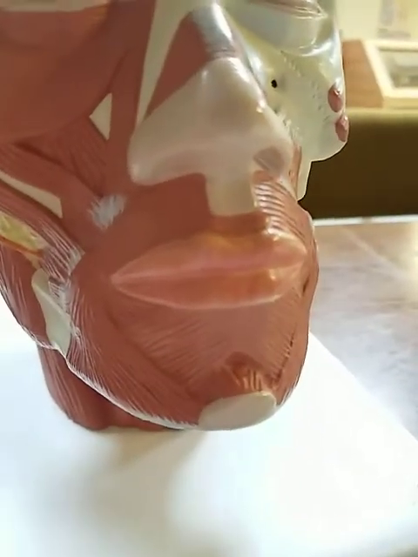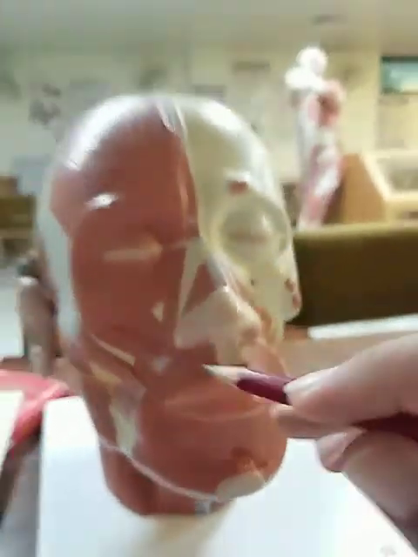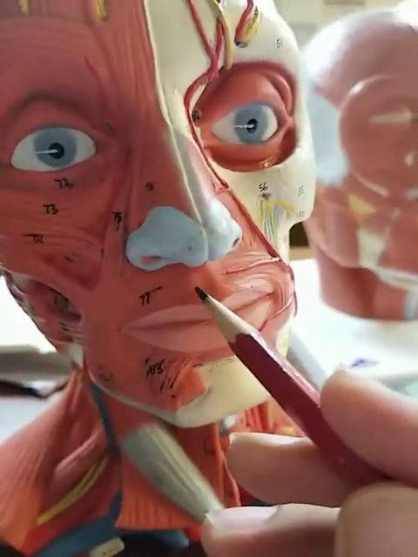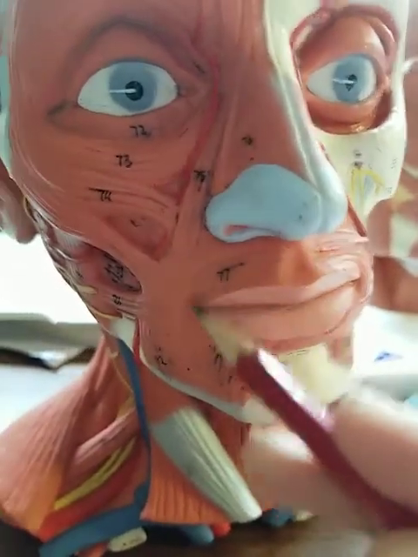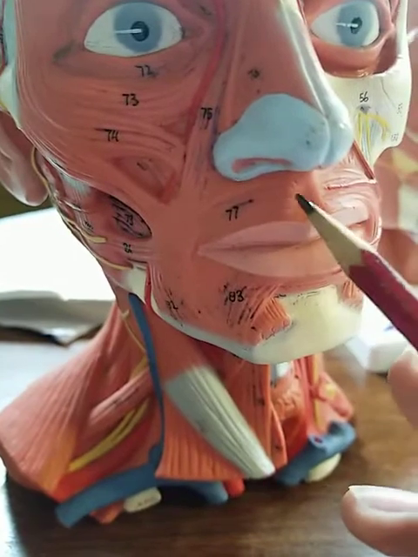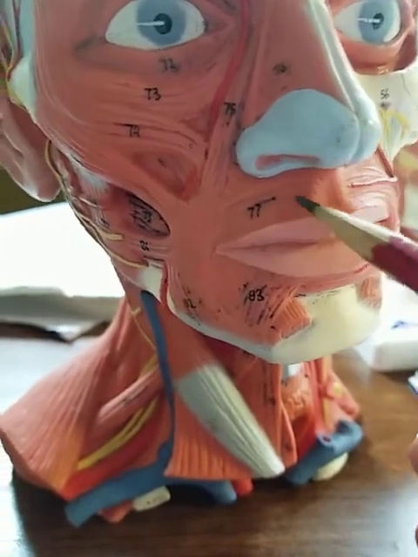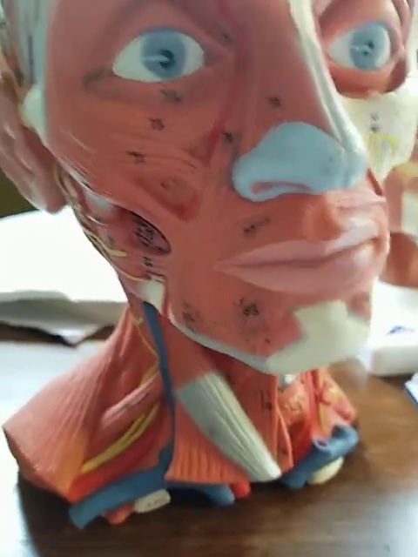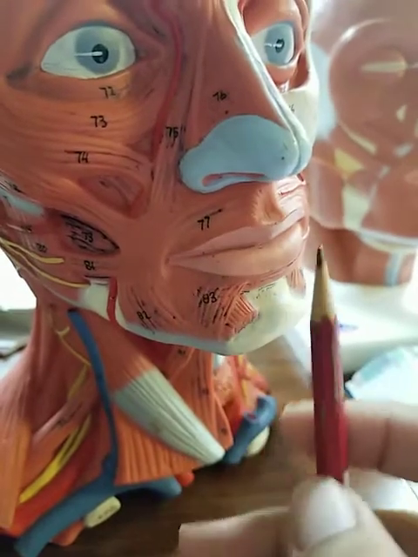Then after that are the muscles of the lips. Muscles of the lips, the first one is this one, around the lip. This is orbicularis oris. Orbicularis oris originates from the maxilla, mandible, and skin of the lips and is inserted into the mucous membrane of the lips. It is the only muscle that closes the lips.